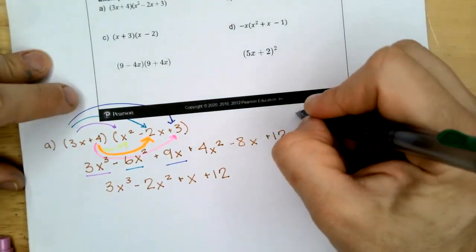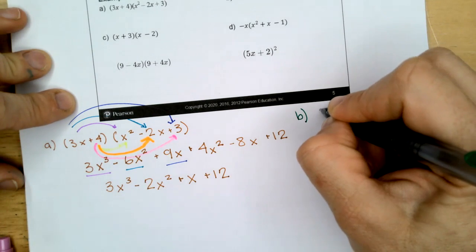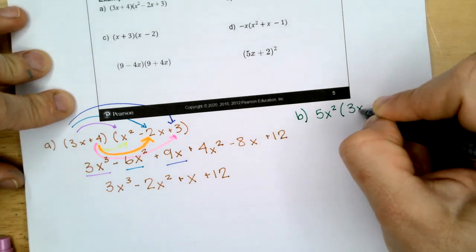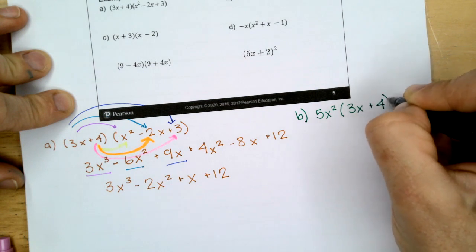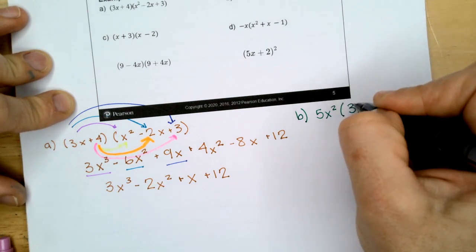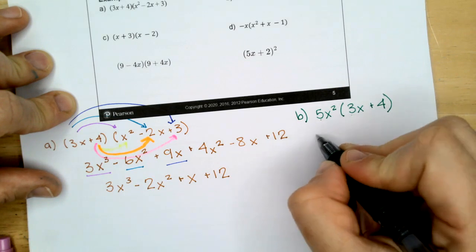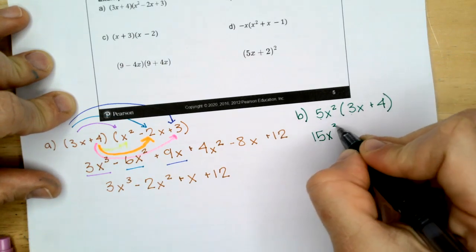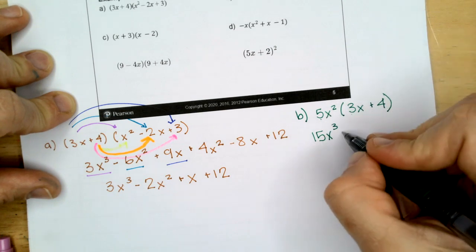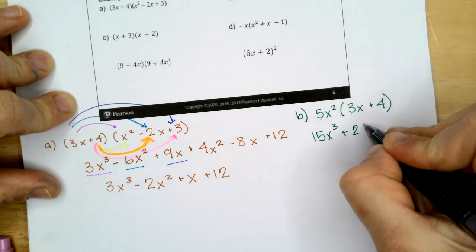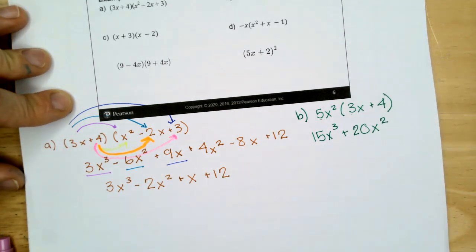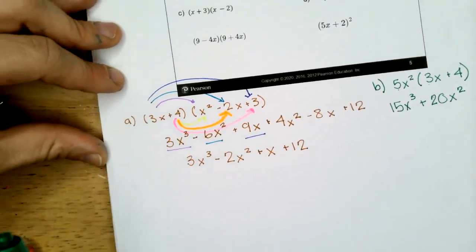B, we just have a monomial, 5x squared, and we're going to distribute it through the binomial 3x plus 4. Good. 5x squared times 3x. 5 times 3 is 15. X squared times x is x to the third. 5x squared times 4. 5 times 4 is 20. And then include that x squared of the 5x squared. Done. We cannot combine any of those terms.